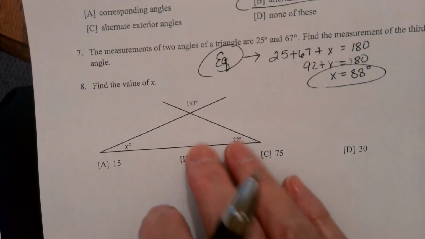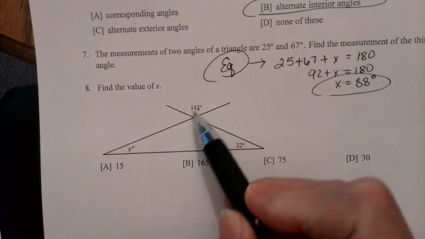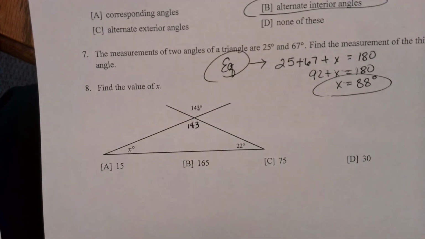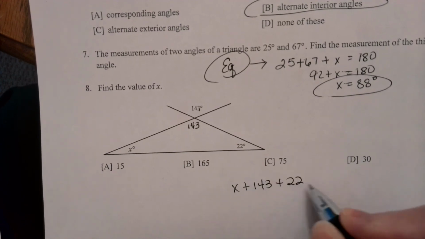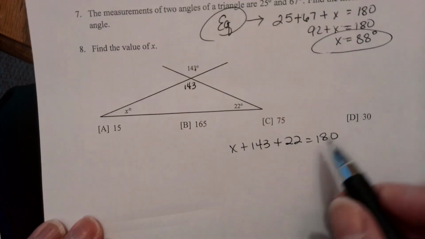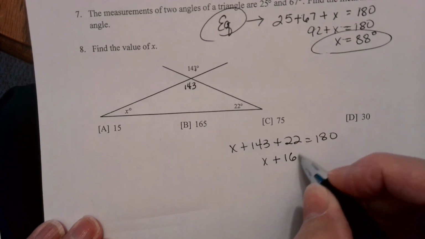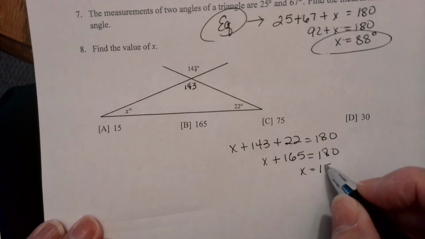So we'll write an equation for this one. We know that this angle right here is congruent to this angle right here, right? So if I want to find x, I'm going to say x plus 143 plus 22 equals 180. So what does that mean? I'm going to then add those up. That's 165 equals 180. So x is equal to 15.